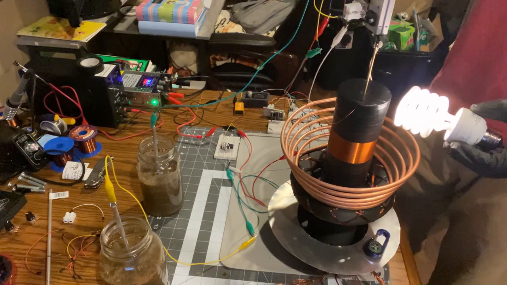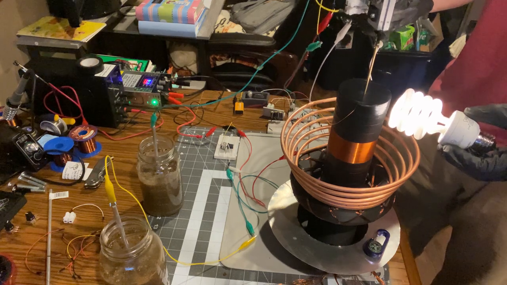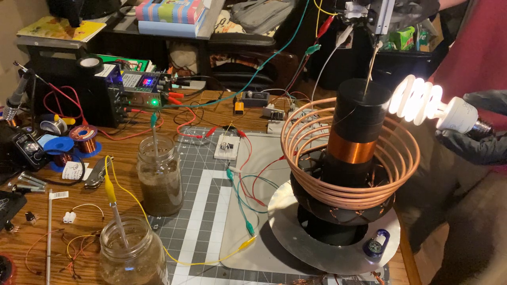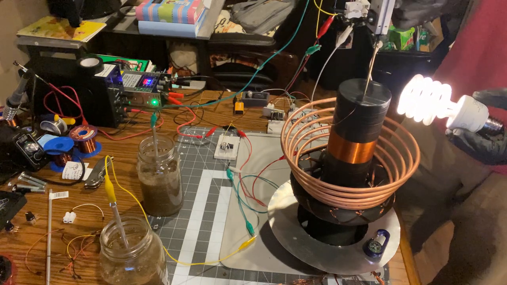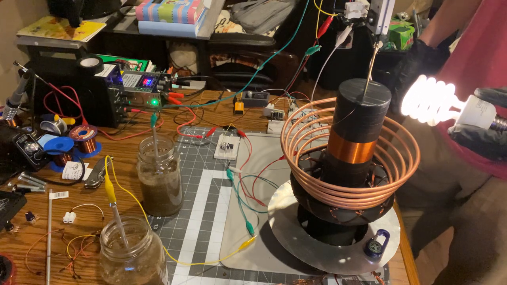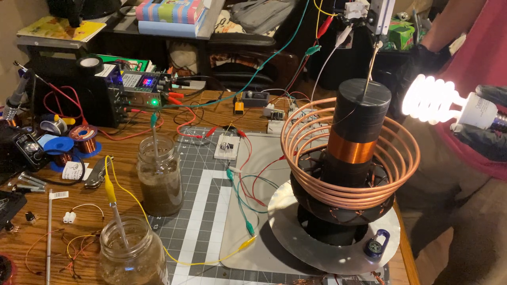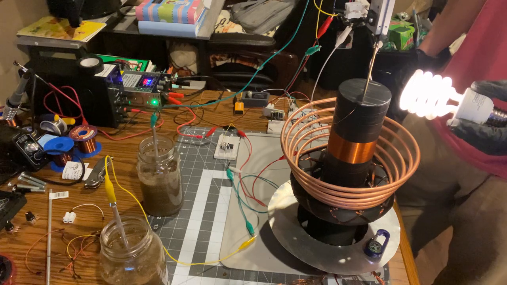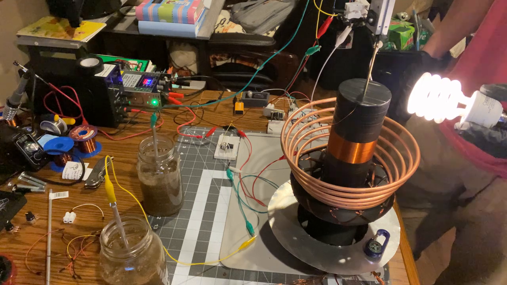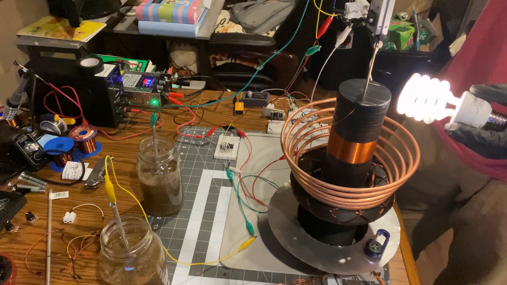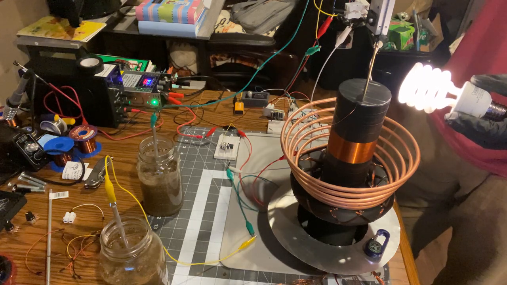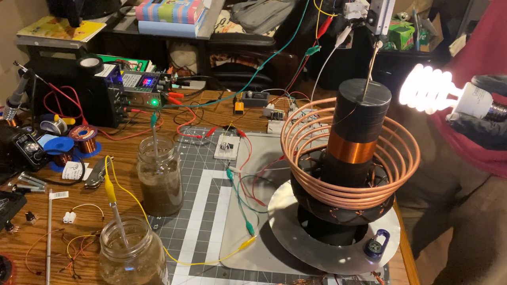But this is not being refrigerated. So we got more work to do. More tests, more experiments, looking at thermoacoustic cooling, the Peltier effect, and temperature differentials from rapid magnetic field oscillations.